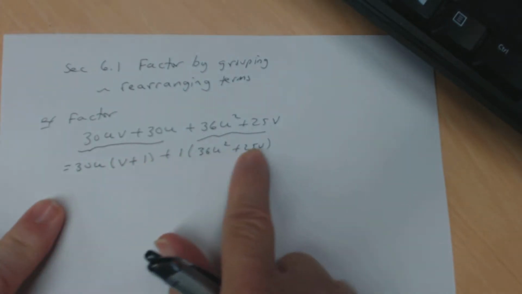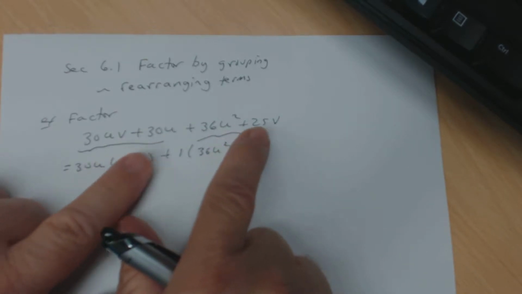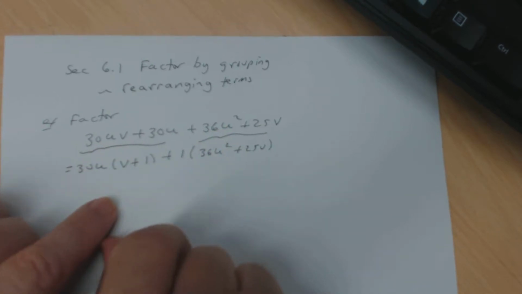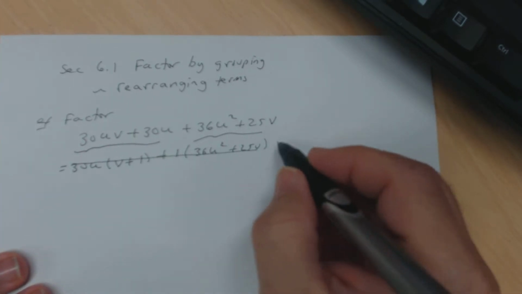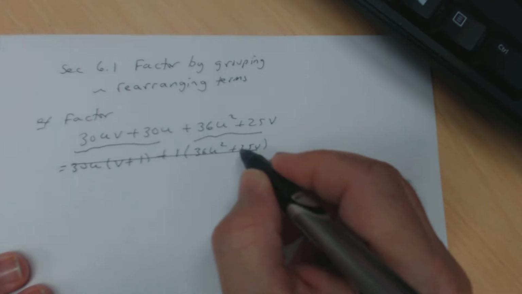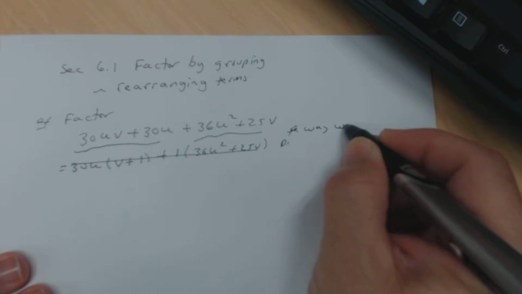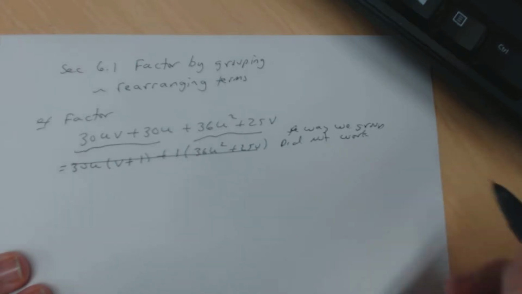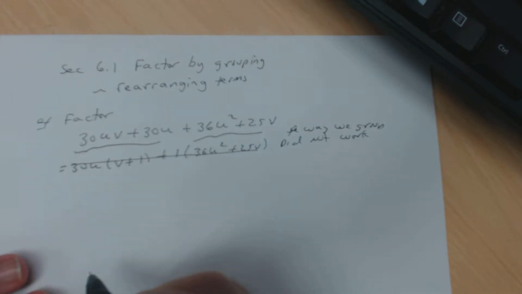You didn't even have to go through this route. Some of you could have noticed right off the bat that when you take the GCF out of each one, what's left is not going to be the same. But we did write it out, and so we notice here that the way we grouped did not work. So what we're going to do is rearrange the terms so that when we group them, hopefully it will work.